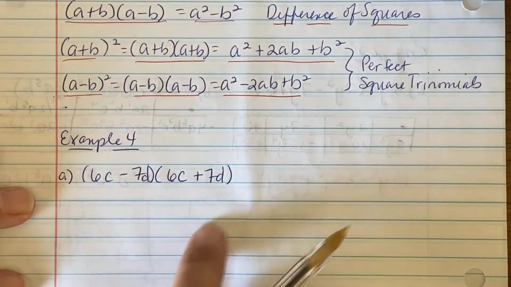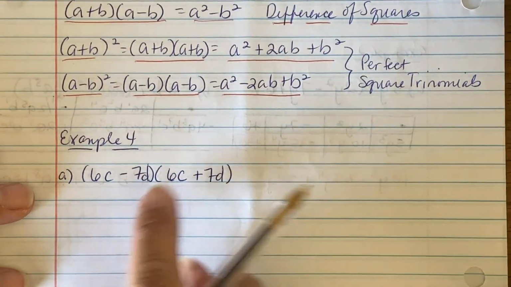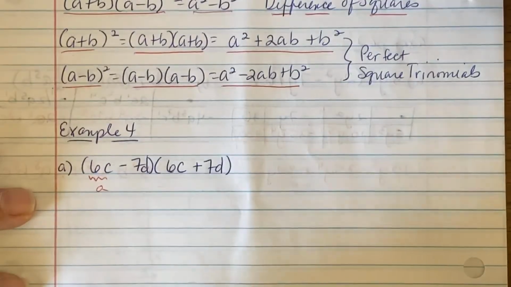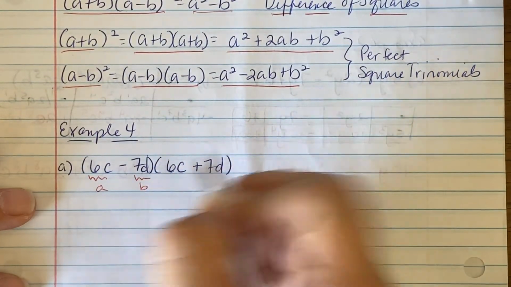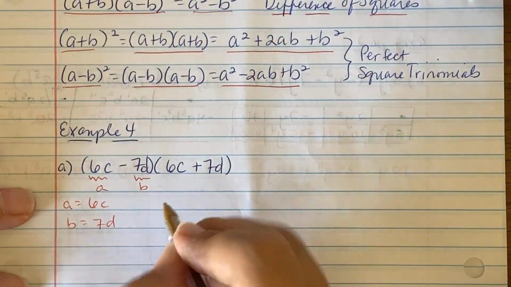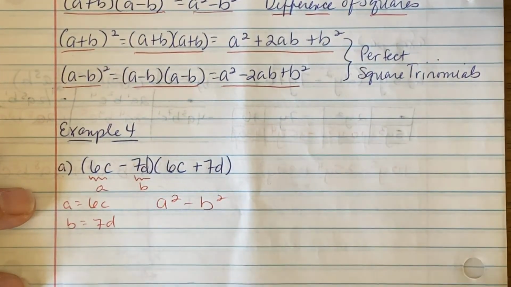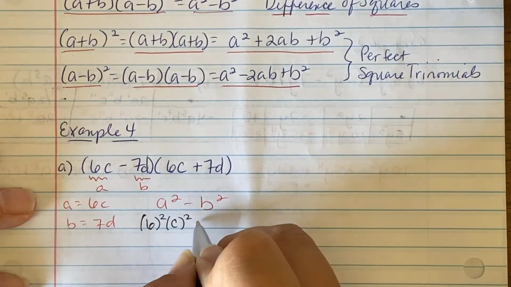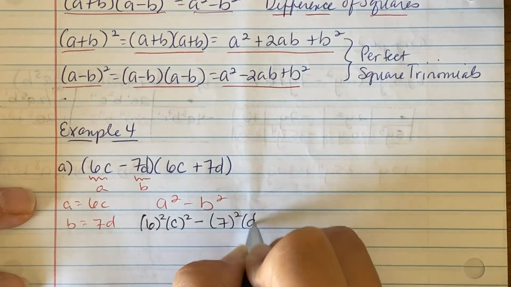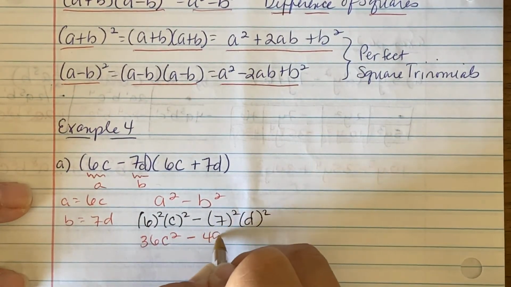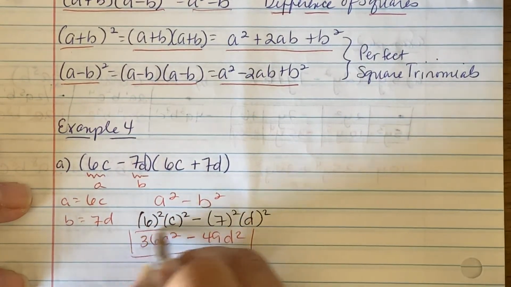So if I want to use the formulas, I'm going to show you both, the formulas and the expand box method. So formulas, identify what's a, so that's 6c. Identify the b, that's 7d. So a is 6c. B is 7d. If I'm using the formula, which is a squared minus b squared, I'm writing 6 squared c squared minus 7 squared d squared. So 6 squared is 36. We get 36c squared minus 7 squared is 49. So 49d squared. There's your answer.